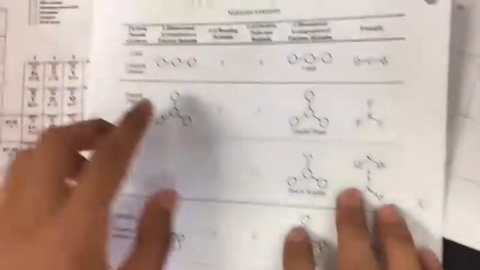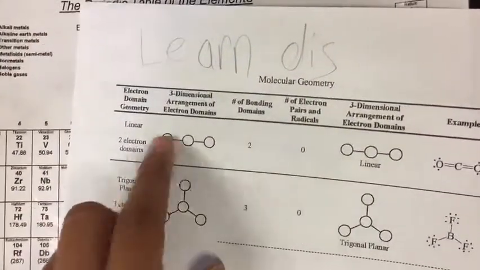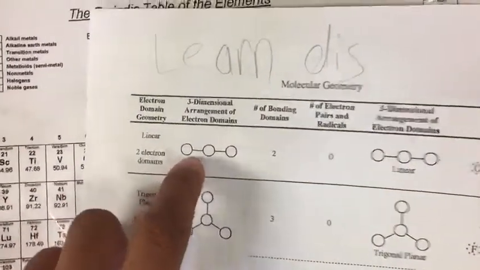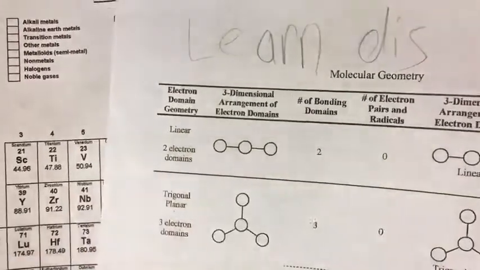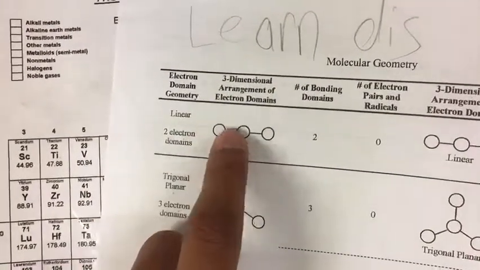So we have this table right here, and we can see that if there are 2 and they're in a straight line, then it's a linear one. So we go linear right there.